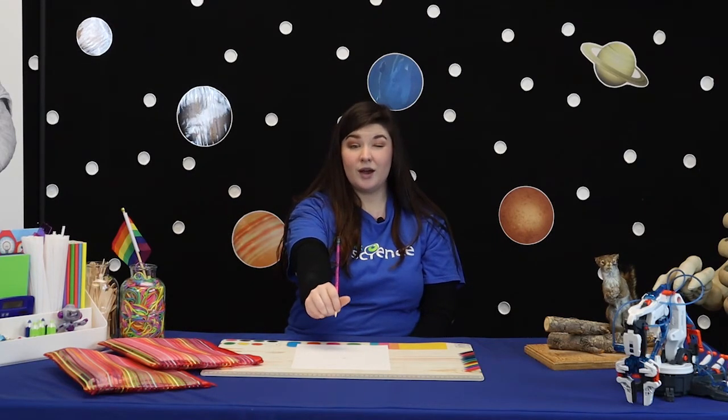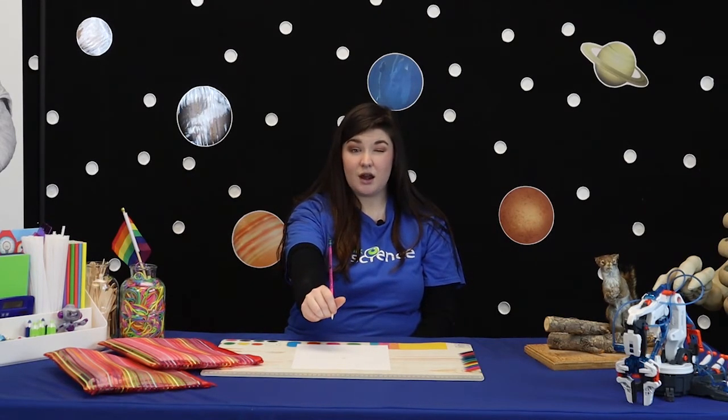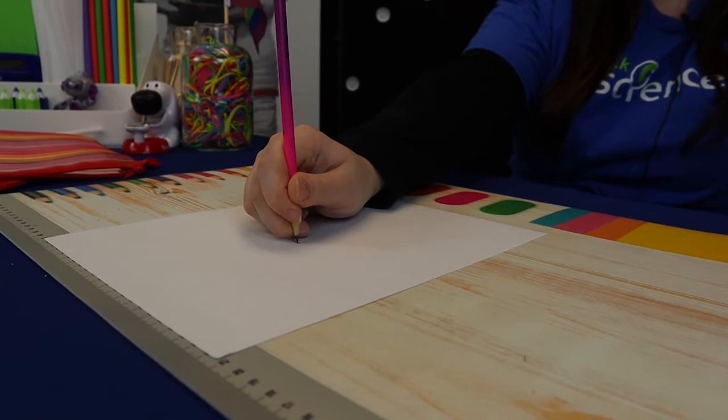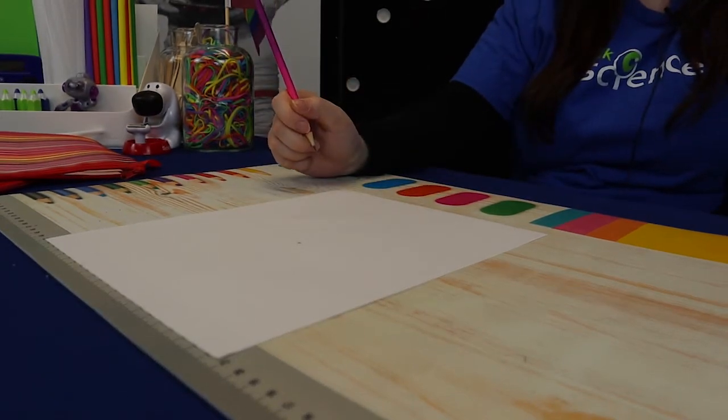Now, you're going to sit an arm's length away from your piece of paper. You're going to close one eye and try to make a dot on top of the dot you already have on your paper. Open your eye and see how far away your dot is from your original dot. So what is happening? Why do we miss the dot when we close one of our eyes?